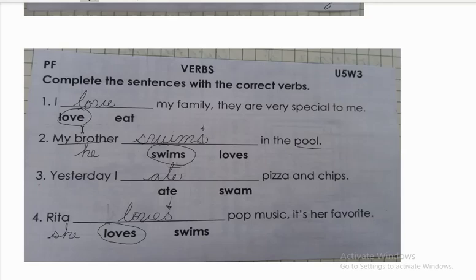So let's read all these sentences all together, okay? The first one, I love my family. They're very special to me. The second one, my brother swims in the pool. The third sentence, yesterday I ate pizza and chips. And finally, Rita loves pop music. It's her favorite. Okay? Well, this is the exercise of verbs. And now we are going to continue practicing, but with the vocabulary of the week number 2.